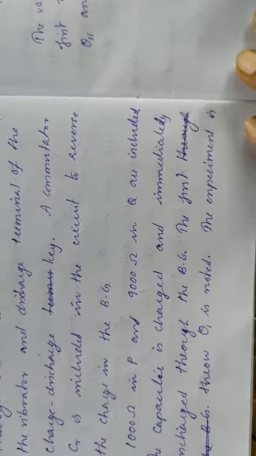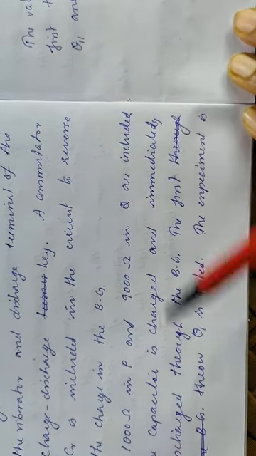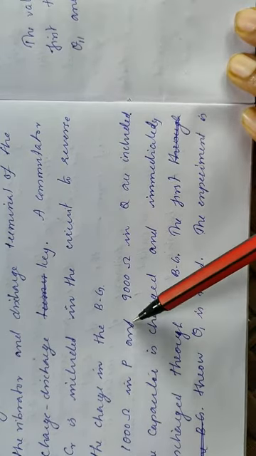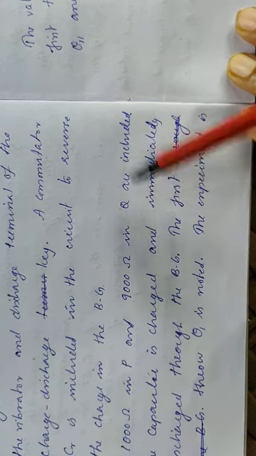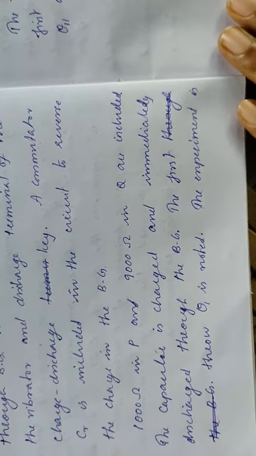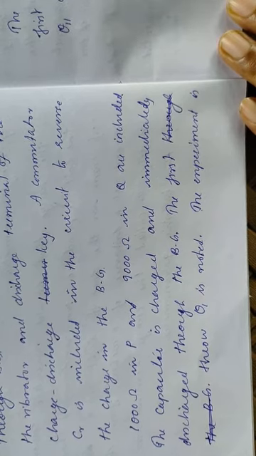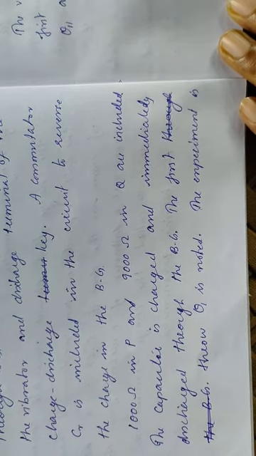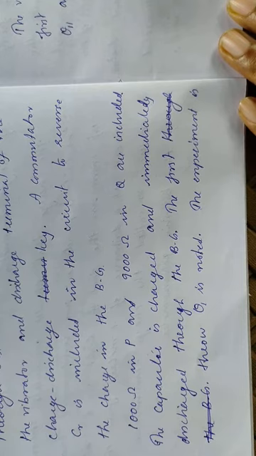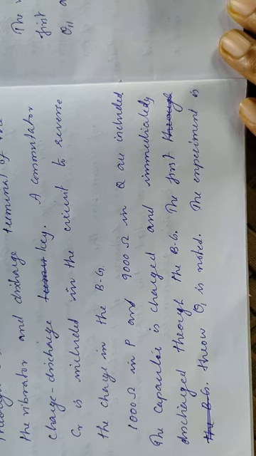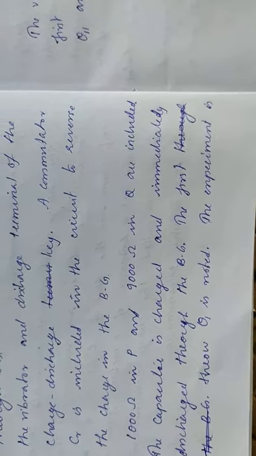To measure the charge sensitiveness, a combination of 1000 ohm in P and 9000 ohm in Q are included, so that the total resistance P plus Q is 10,000, just as in the previous measurement. So the capacitor is charged and immediately discharged through the BG. The first throw theta 1 is noted.